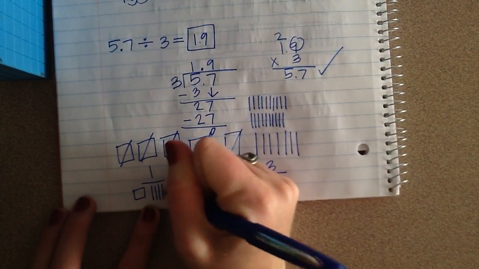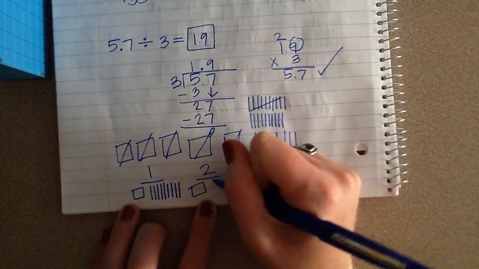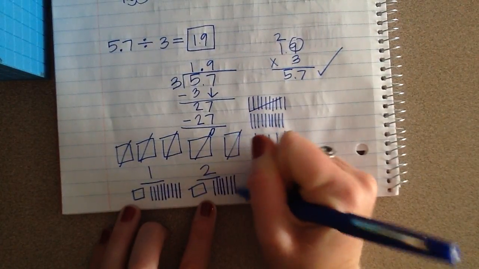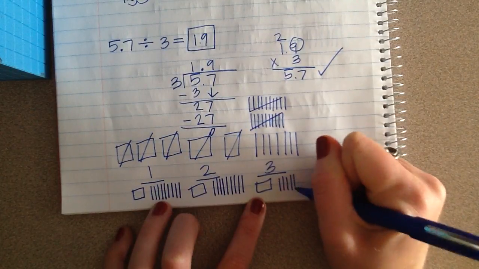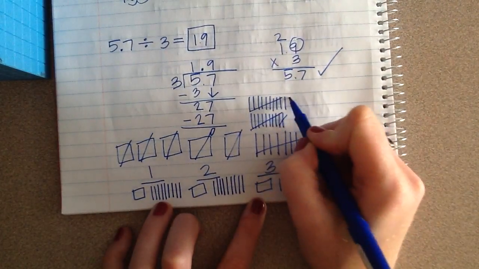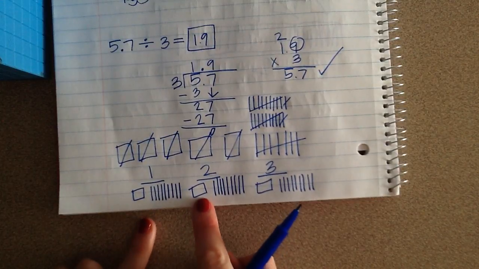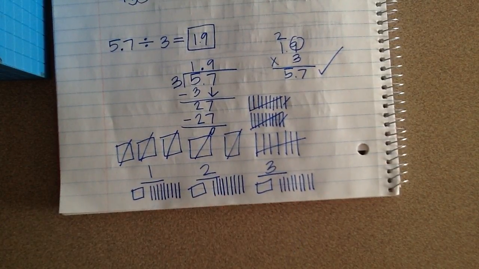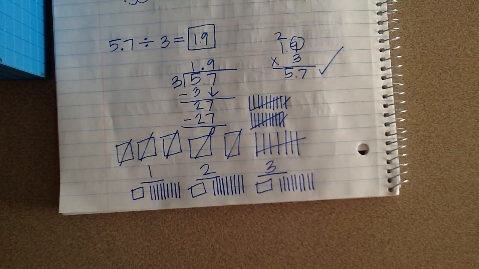1, 2, 3, 4, 5, 6, 7, 8, 9. That's 7, 8, 9. I can count either group. I can count group 1, 2, or 3. They should all have the equal amount, and that equals 1 and 9/10. So that's 1, 2, 3 different ways to solve that one problem.